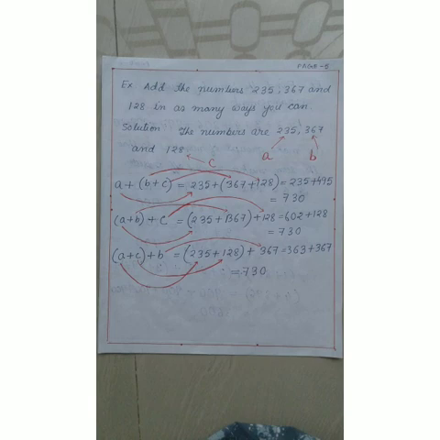You have to make some groups of the numbers and show that the result is the same. I have assumed 235 as A, 367 as B and 128 as C.